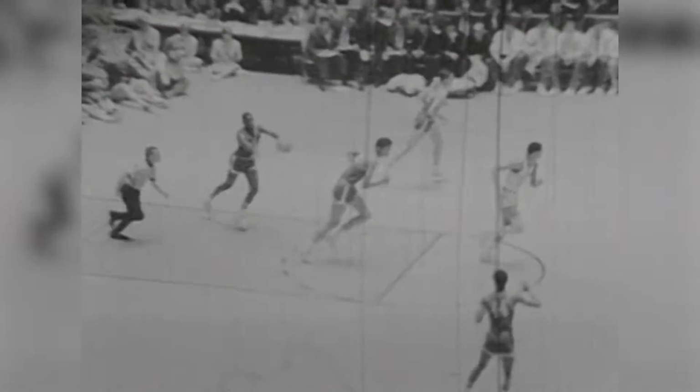Waterman now moving in on a motion. May takes it on the left side. May tries a 25-footer, no good. Rebounded by Sadler. Sadler gives off to Waterman. Waterman passes back off to Sadler. Jump shot off the baseline, no good. Rebounded by Allen for UCLA.